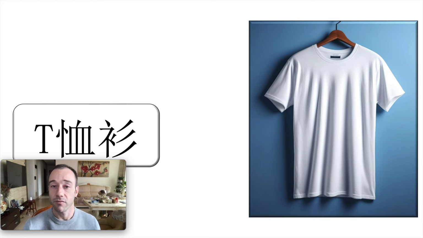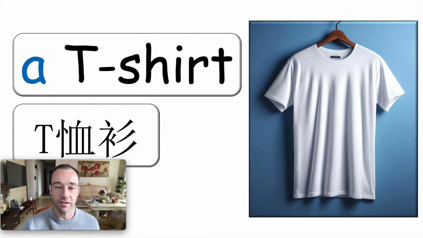I've included some of the really easy ones in here as well. So yes, there are 14 words, but they're not all going to be new words, okay? So the first one's a t-shirt.